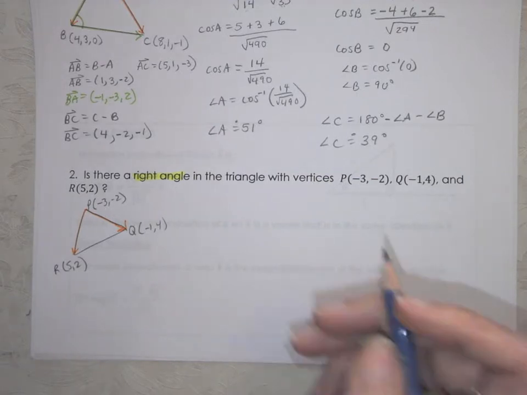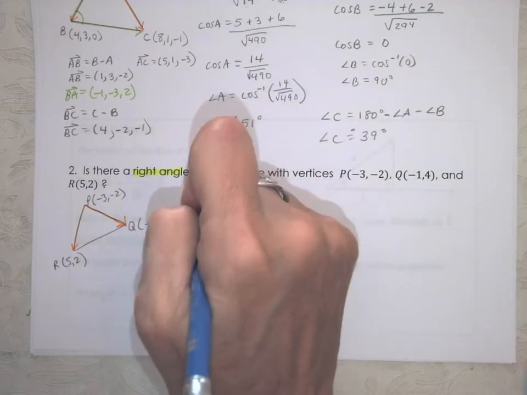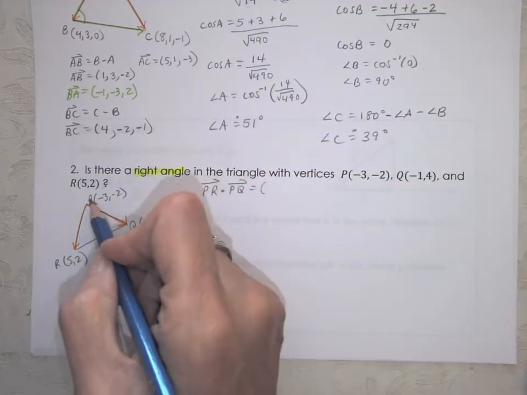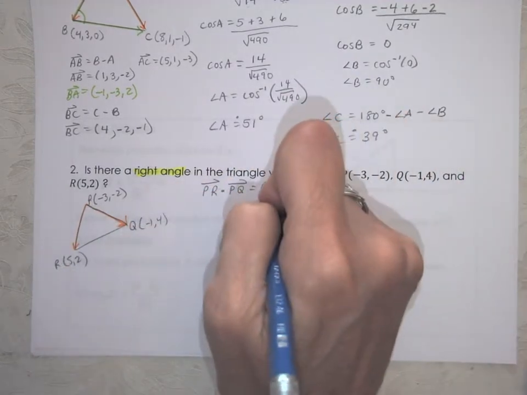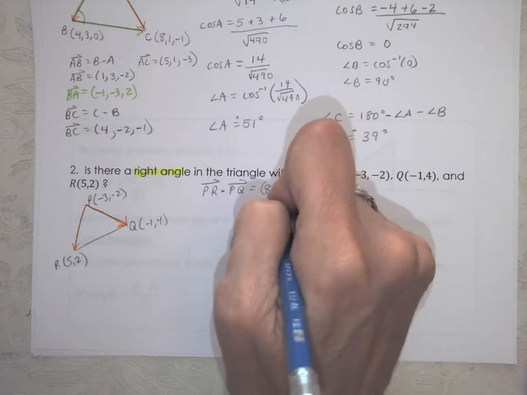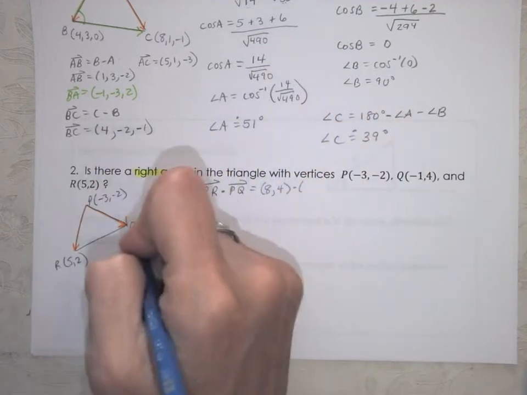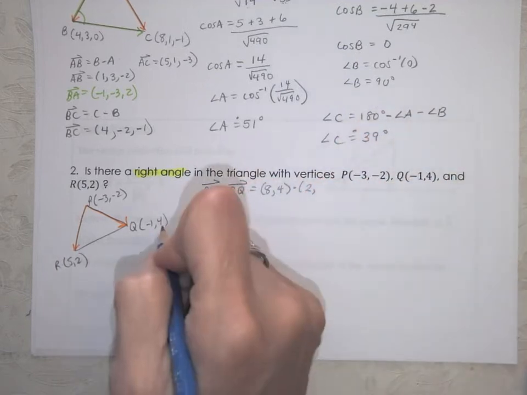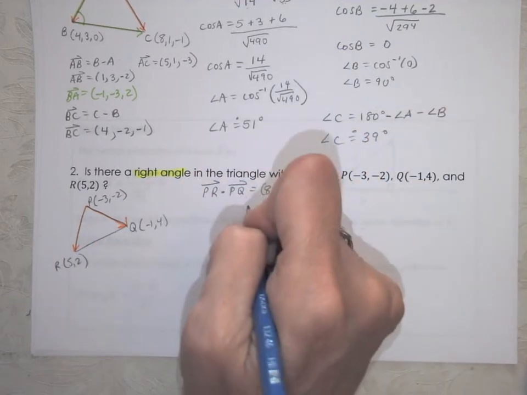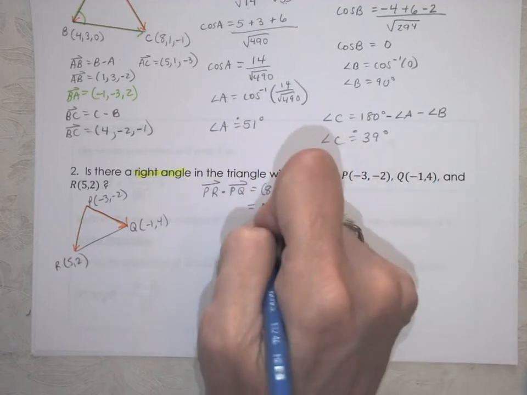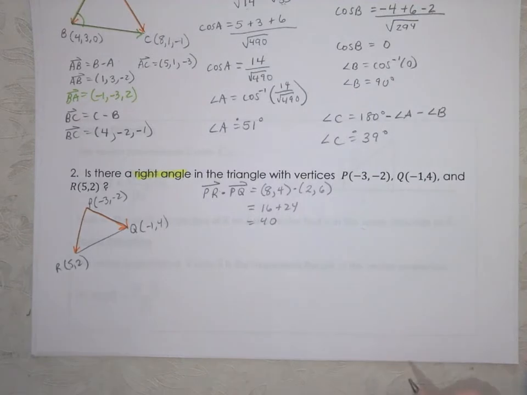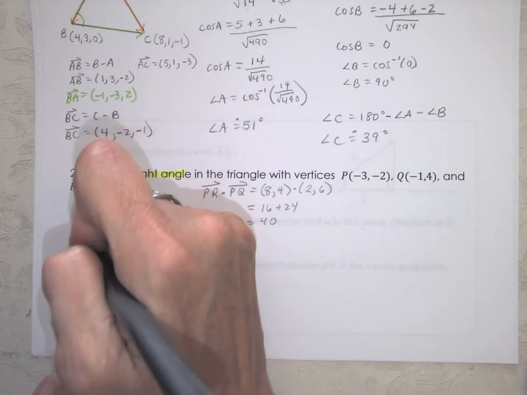So vector PR is R minus P, so it's going to be 8, 4, dotted with vector PQ, which is Q minus P, so -1 minus -3 is 2, 4 minus -2 is 6. Dot product is multiply and add, 16 plus 24, which is 40, so there's no right angle at P.